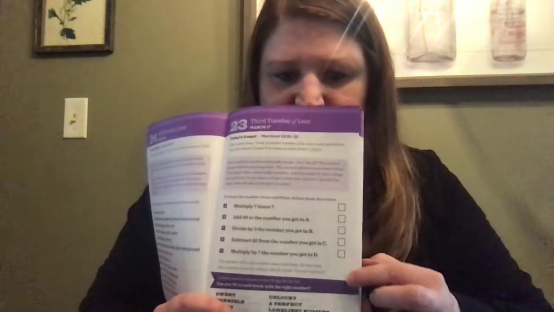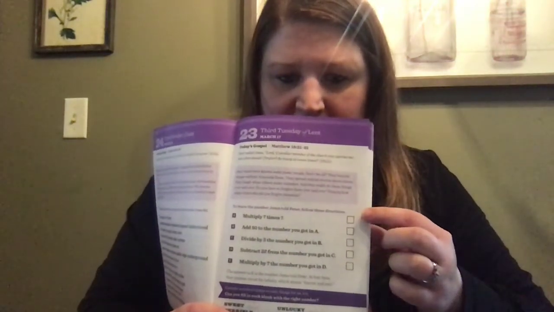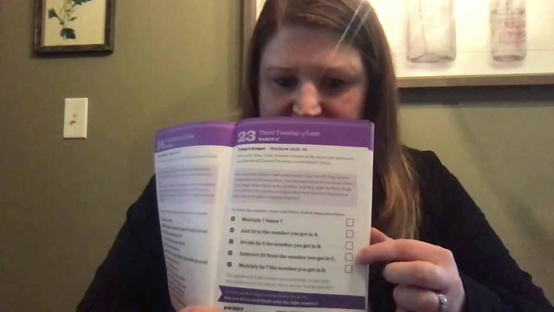So A says multiply 7 times 7. So then you would write what that number is. B, add 50 to the number you got in A. So you have to figure out a little bit of math. So you can use scrap paper to try to solve these problems here. And then for each one where it says A, you're going to write a number. B, you're going to write a number. C, D, and E.